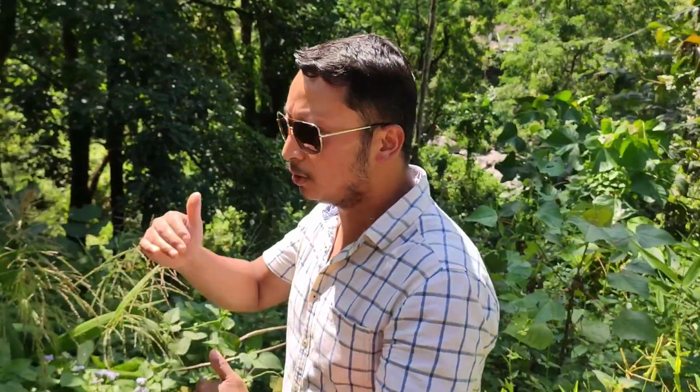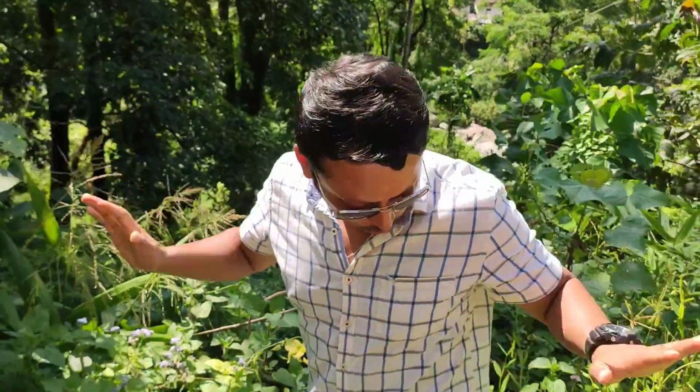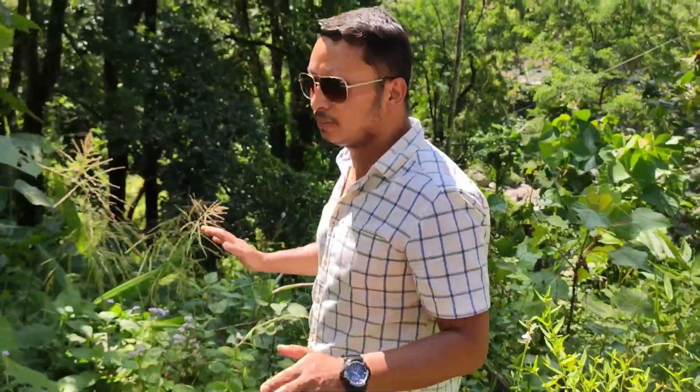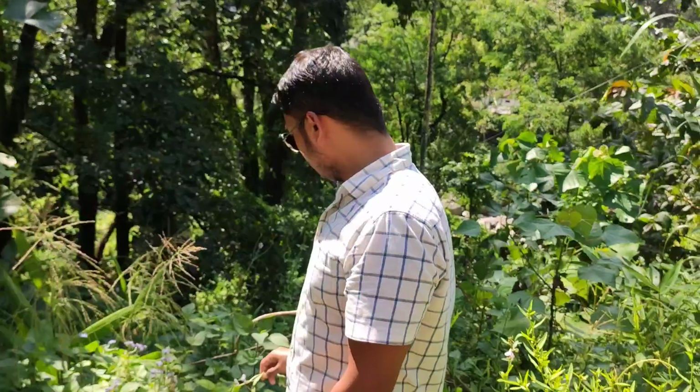So we need to adopt some protocol to control and suppress these invasive species, and let's make our environment and our ecosystem healthier for our native species.